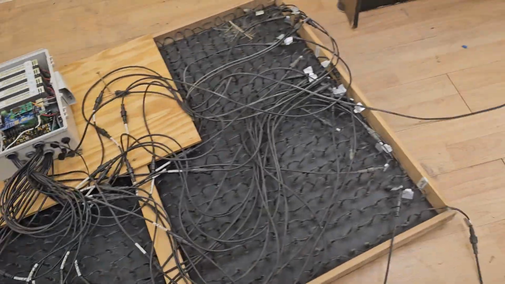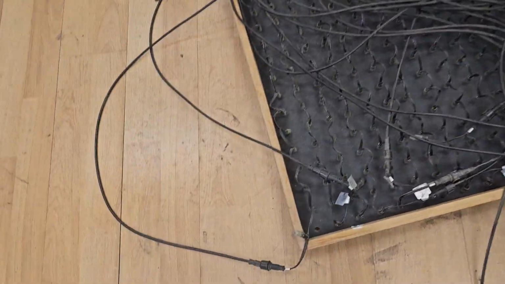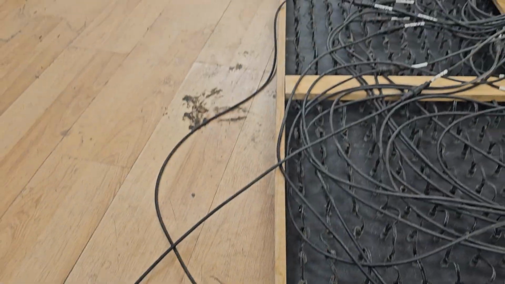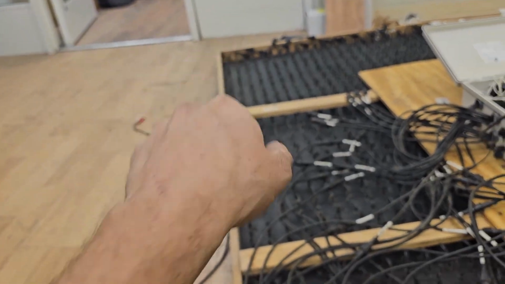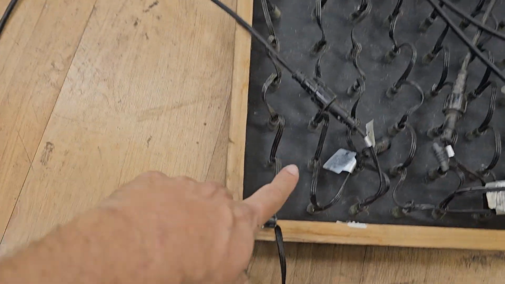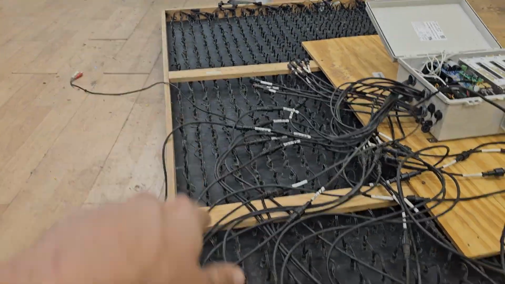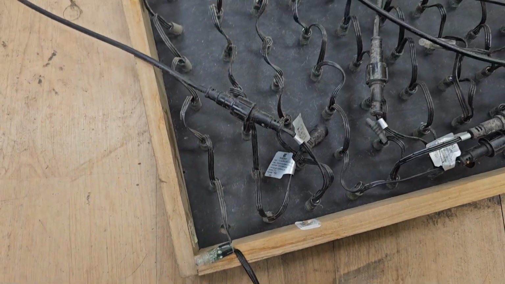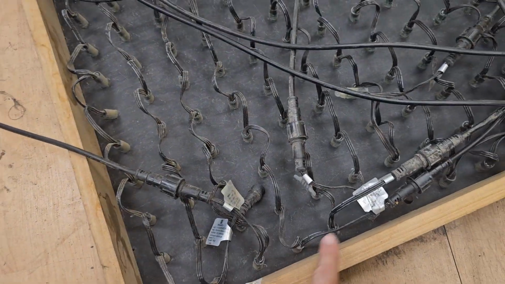Other things to note, each and every one of these strands starts here, goes that way, and ends. Some of these screens, you'll see them go back and then start again on the next one, so it'll be two. It'll go up and down, but these are just each individual strands.